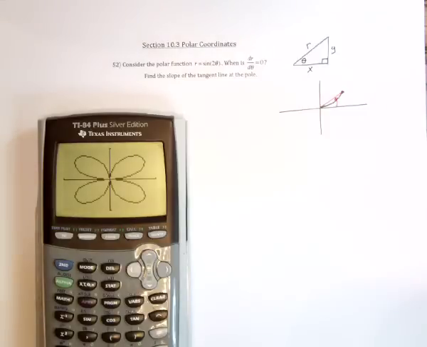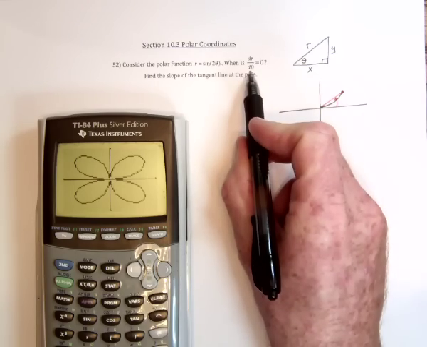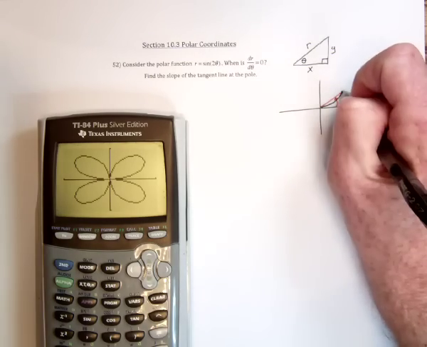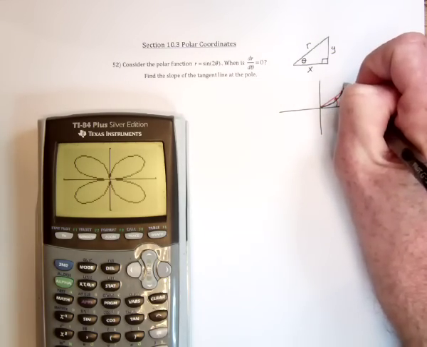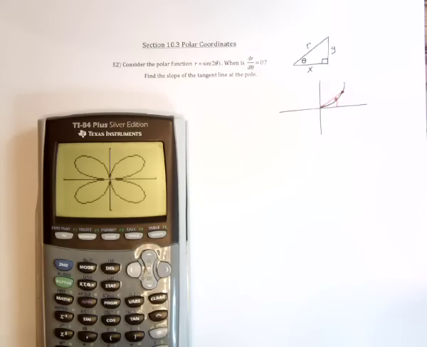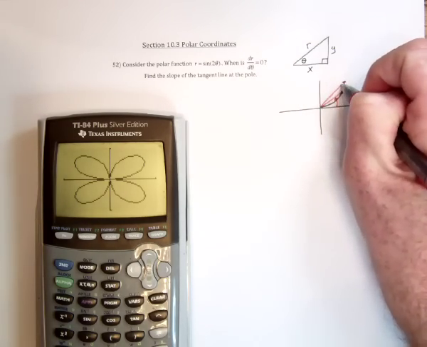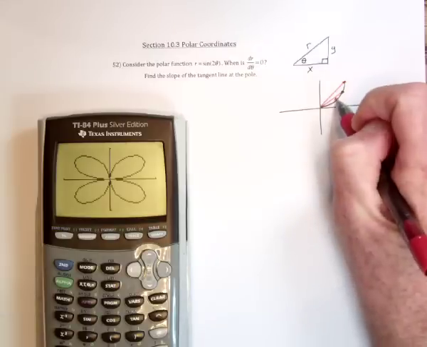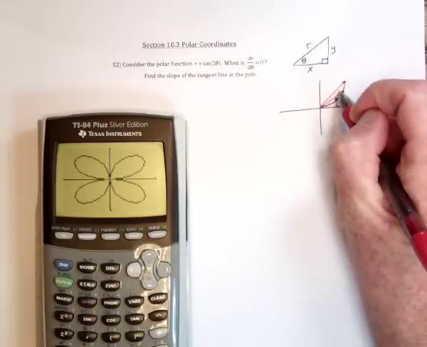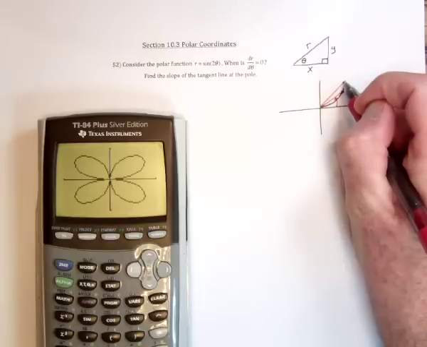So then you let the theta get bigger, or change the theta, and it's going to say, okay, then go to here. So as the theta went from this small angle to the bigger angle, the r just got bigger.